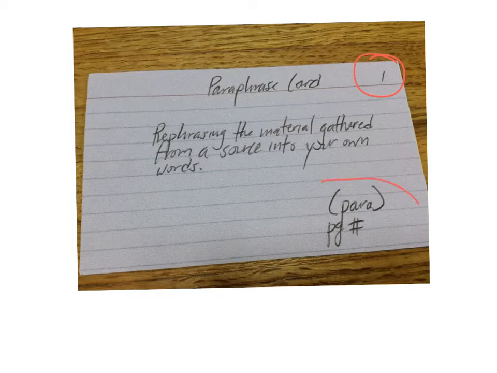In the bottom right-hand corner, in parentheses, put PARA. And again, with the page numbers, if you have page numbers with it, put those down. If it's an online source, just put the word online underneath there.